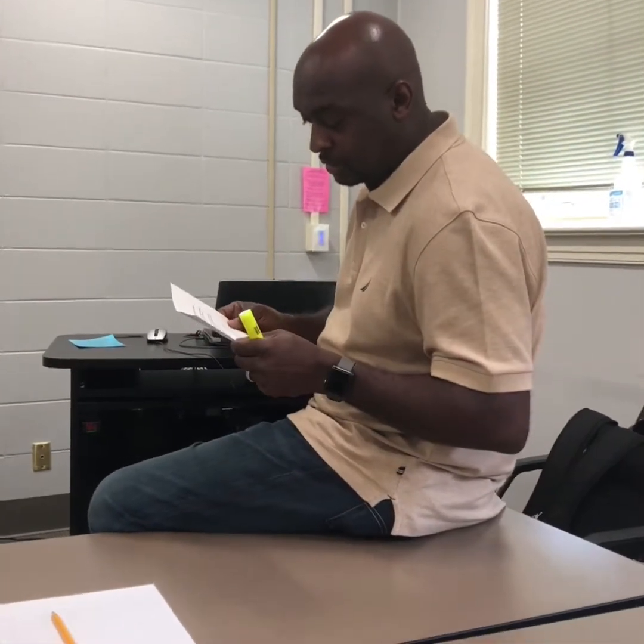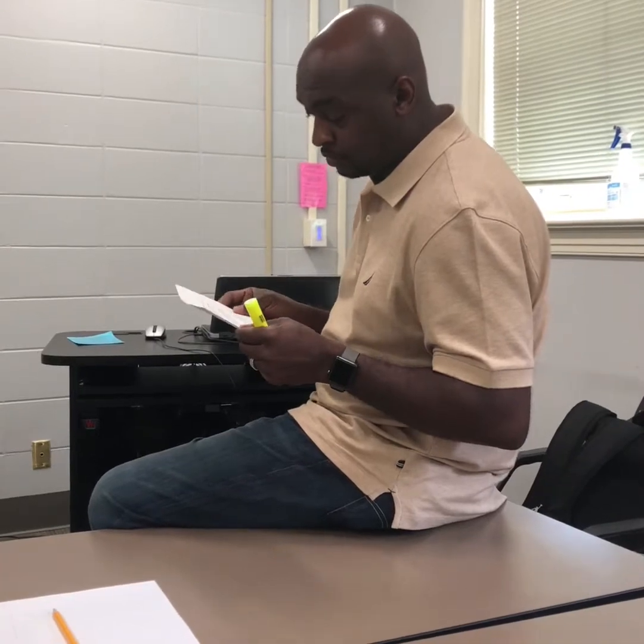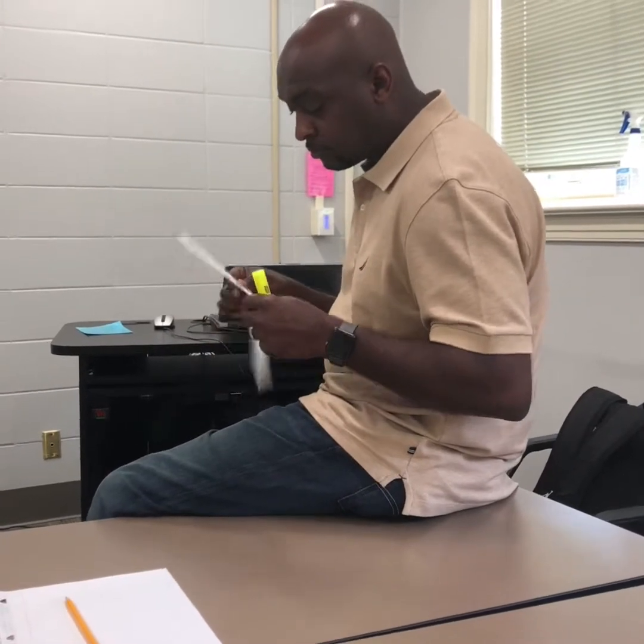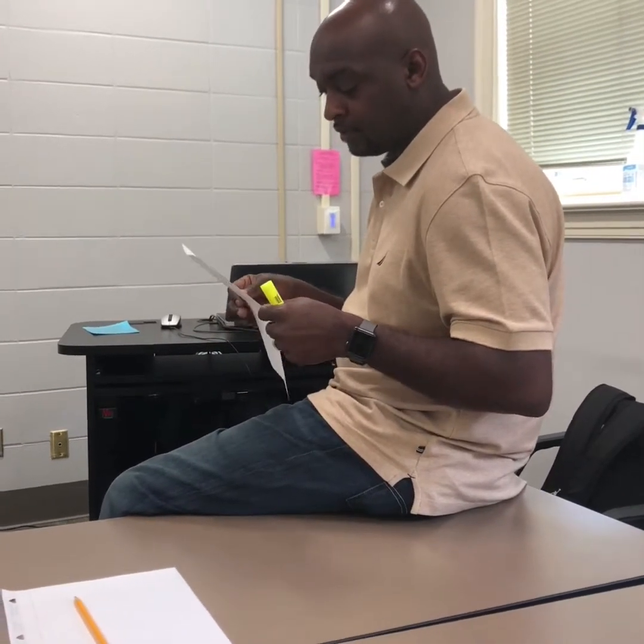We are working on standard 3.MBT.3, which is multiply one-digit numbers by multiples of 10 in the range of 10 to 90. We're also working on MD7 and MD8, but the main standard is 3.MBT.3.